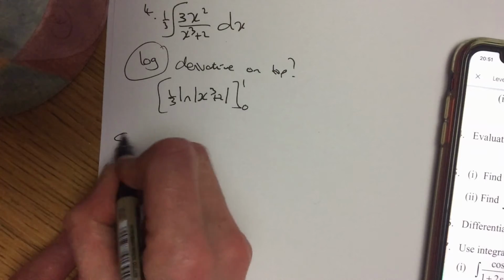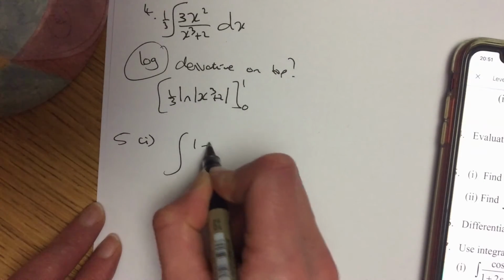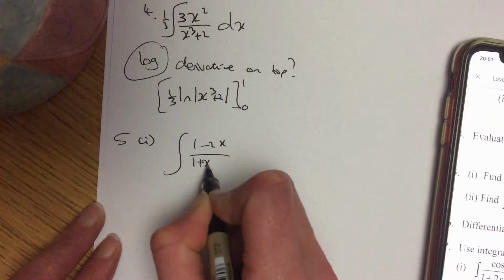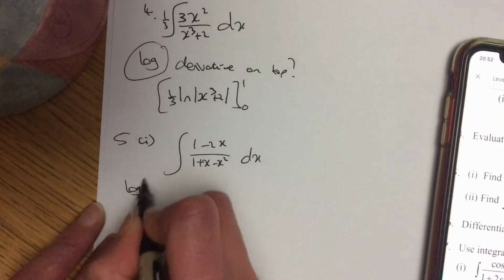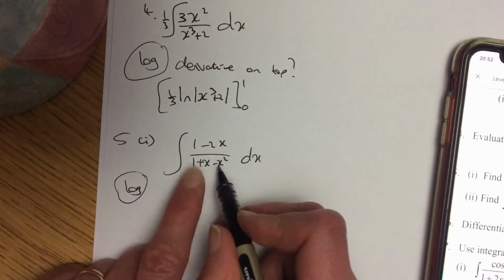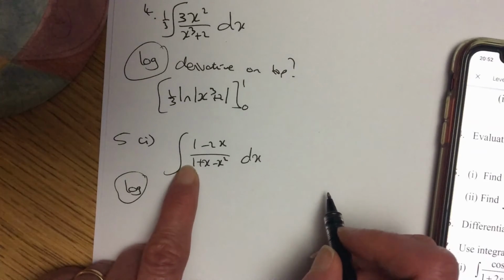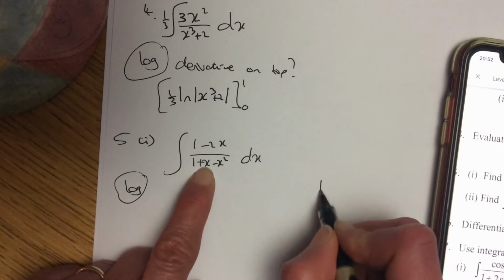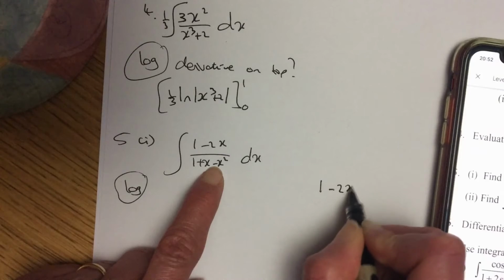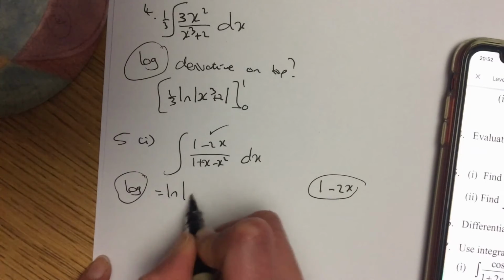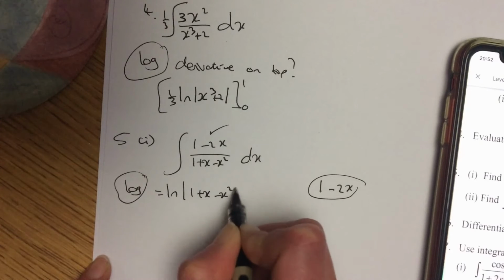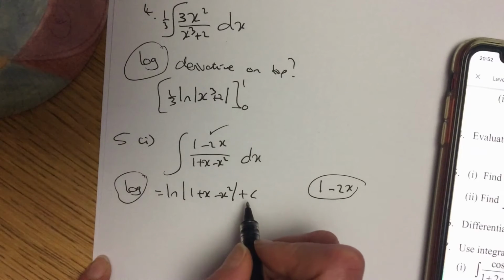Number 5, part 1. 1 minus 2x over 1 add x minus x squared. It's an x function in the bottom, so it's a log. Do I have the derivative on top? So what is the derivative of this? If you differentiate 1, it disappears. That goes to a 1, that goes to minus 2x. Yes, I do indeed have it. No balancing necessary. So you just log the bottom line and don't forget to do your add c.